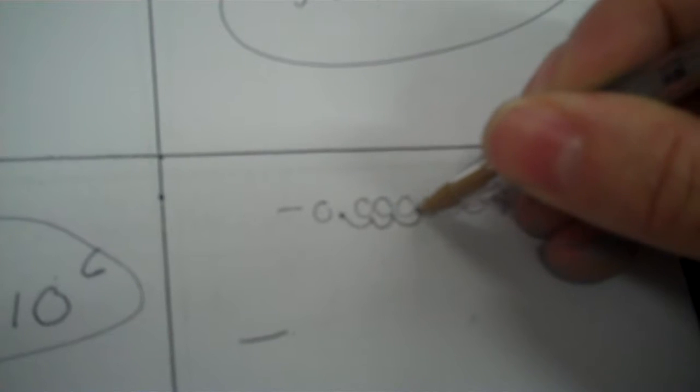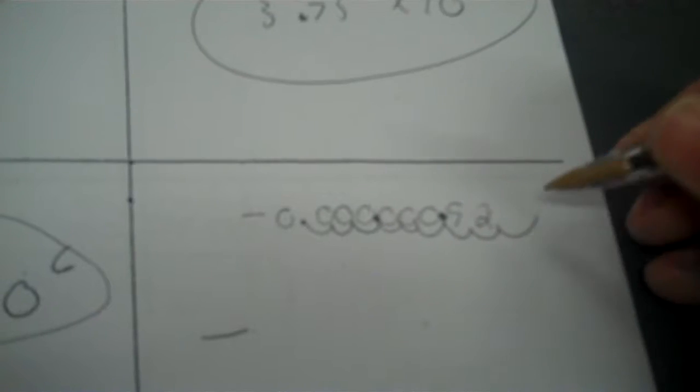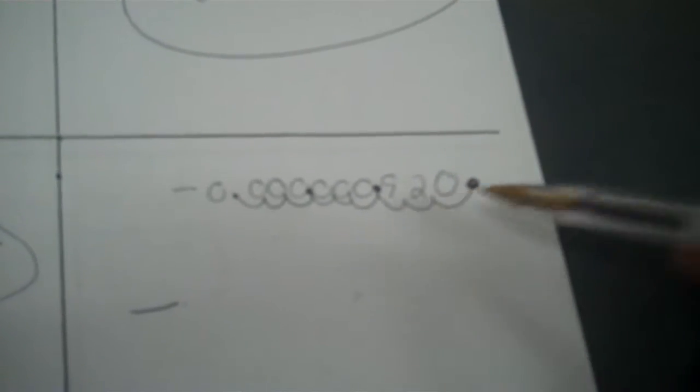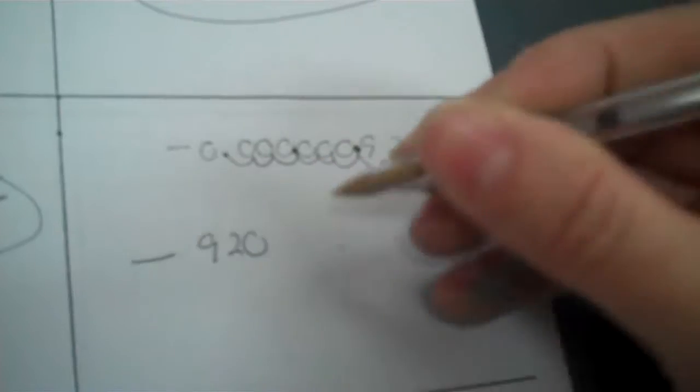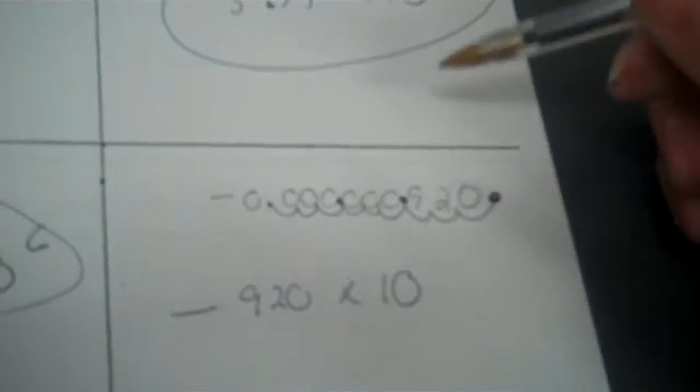1, 2, 3. Nothing but zeros. Okay, got to go again. 1, 4, 5, 6. Nothing but zeros. Got to go again. 7, 8, 9, I fill in a 0, and now my decimal's right here, okay? If the decimal's at the end, I don't write it in the answer. I write 920 times 10, and I moved it 9 times, but I moved it to the right, so it's -9.